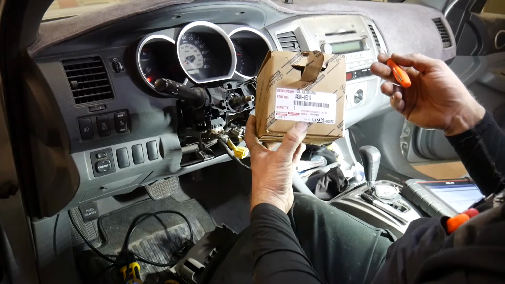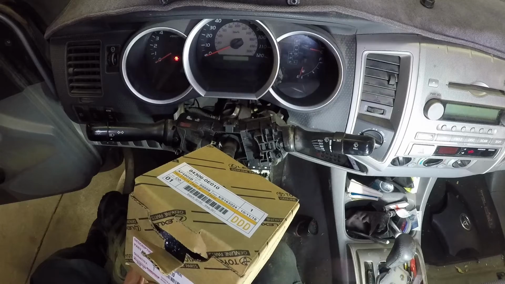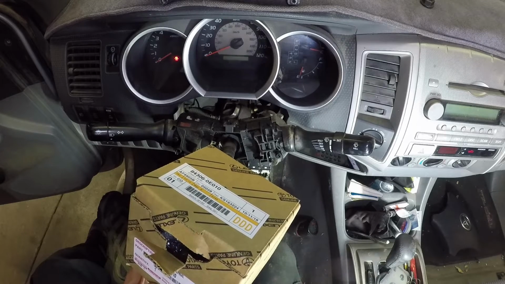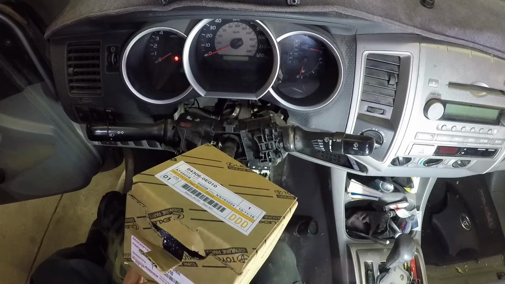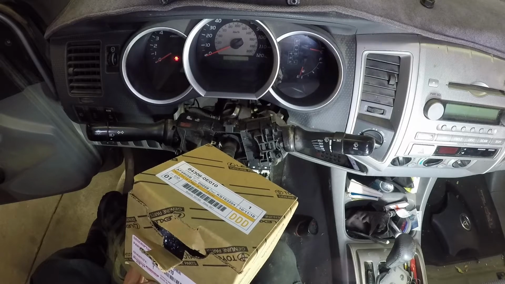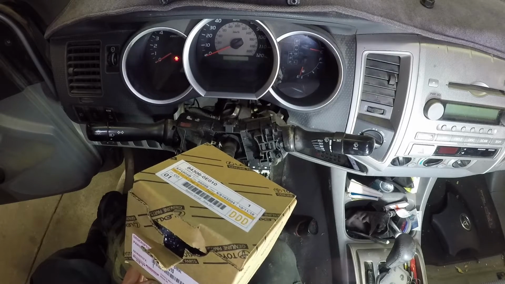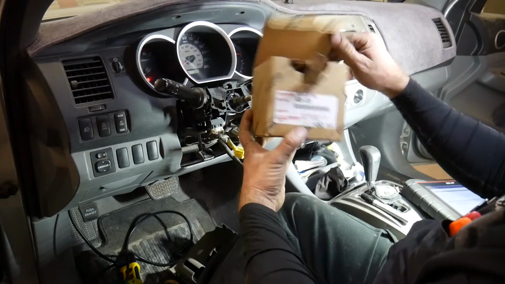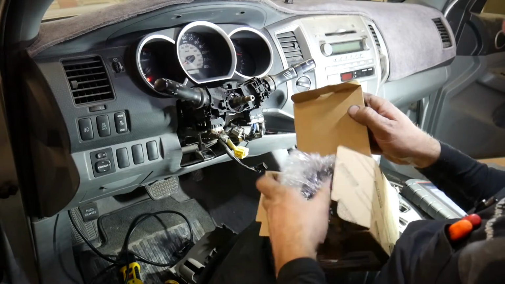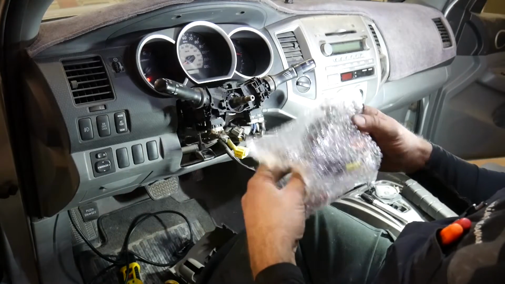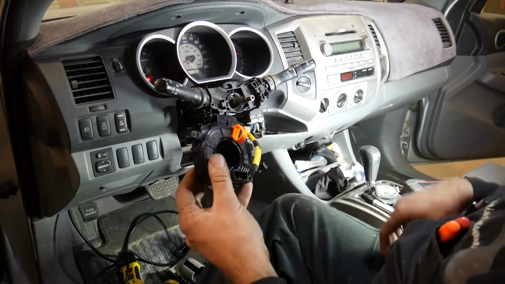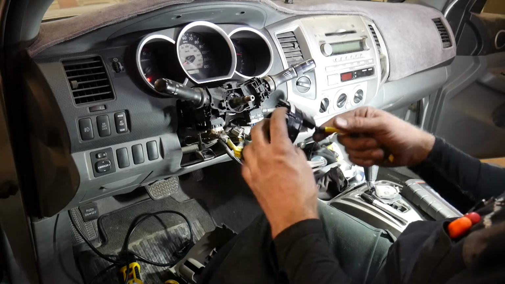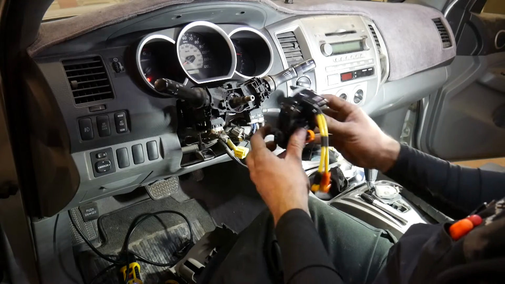Other people have had good luck with the ones from Amazon. So I'll put a link. If I can find a clock spring with good reviews, I'll put a link to that. If I can find this one on the internet, the OE, I'll put a link to that as well. Your best bet is always OEM on airbag stuff.